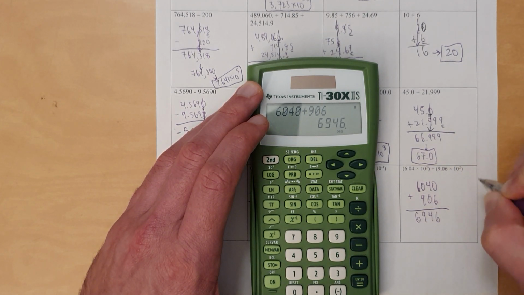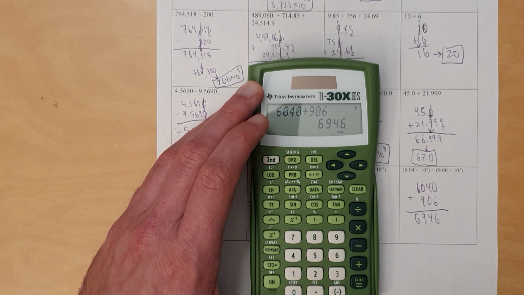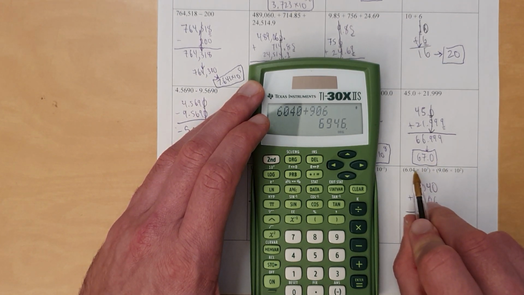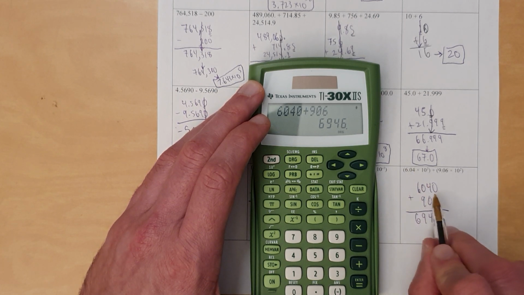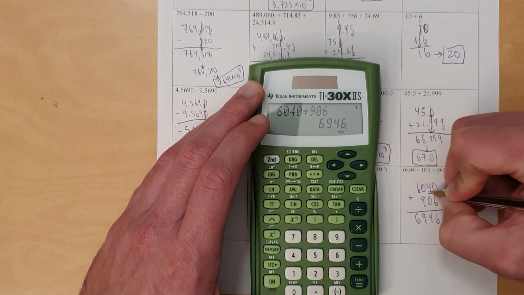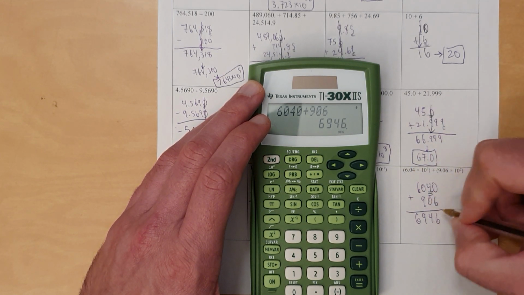That's 6,946. And then we do our usual. Now you see how there's no trailing 0 in the scientific notation? That means this 0 is not significant. If this is the last decimal in the scientific notation, then this is the last significant figure. Same here, last sig fig.